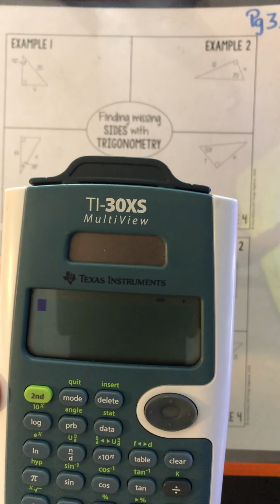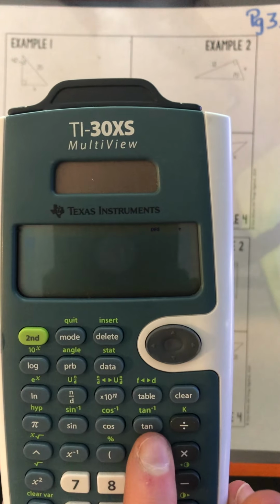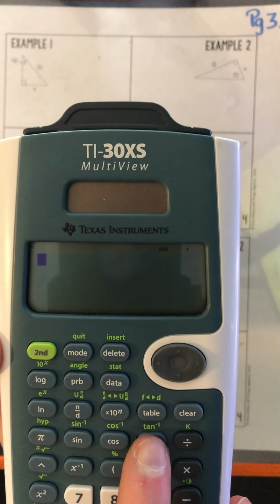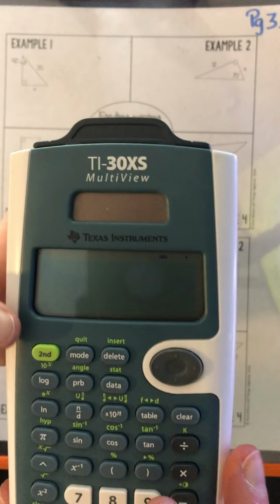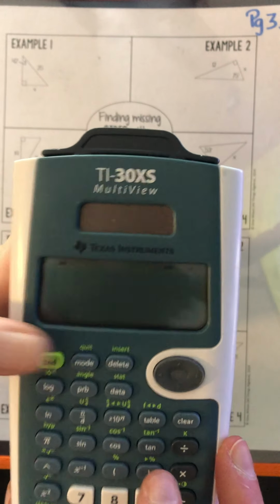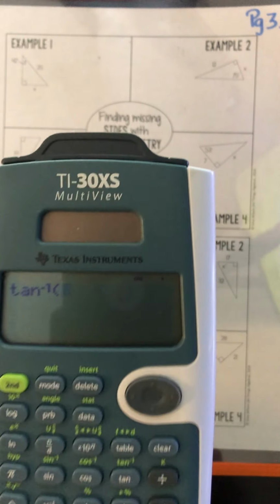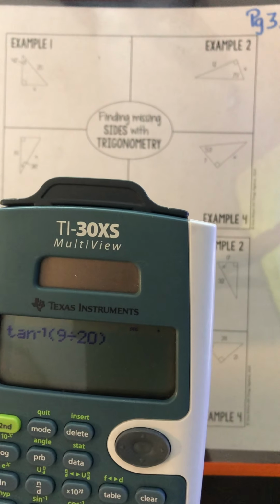I'm going to put in, remember how we had sine, cosine, and tangent? Well, above is sine inverse, cosine inverse, tan inverse. If you hear my cat meowing, don't mind him. So I'm going to hit second tan. So now it says tan -1. I put in 9 divided by 20, the ratio for tangent.